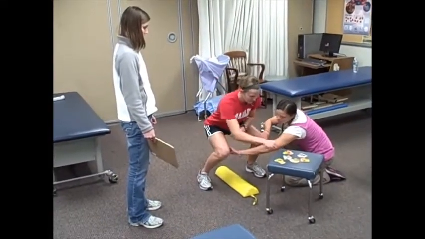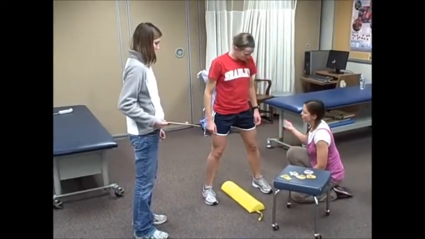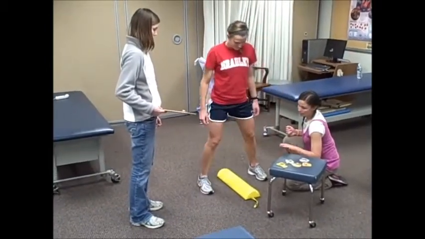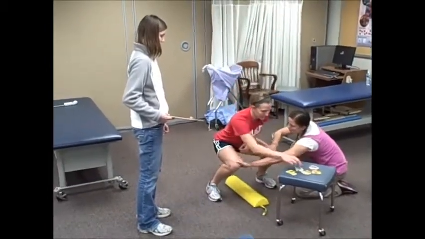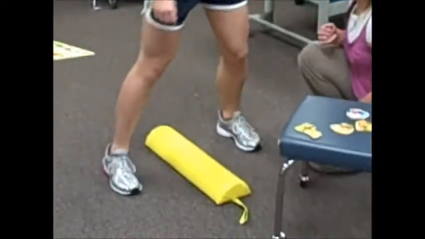This next treatment is a lateral step with a squat. The lateral step is working to strengthen the hip abductors. The squat adds a strengthening and stretching component. The therapist provides manual resistance to hip adduction as the patient squats.